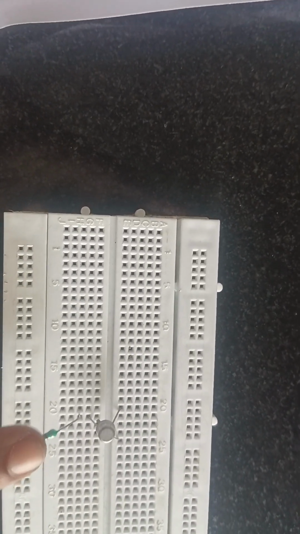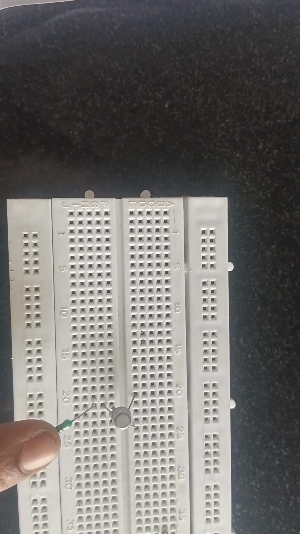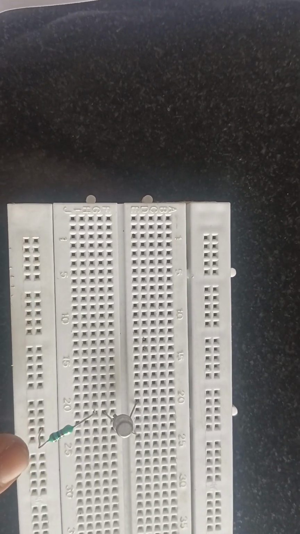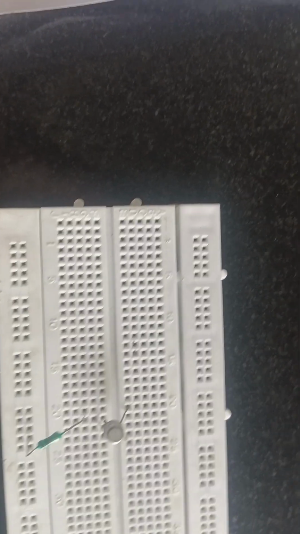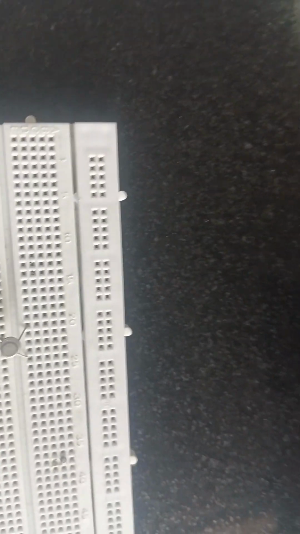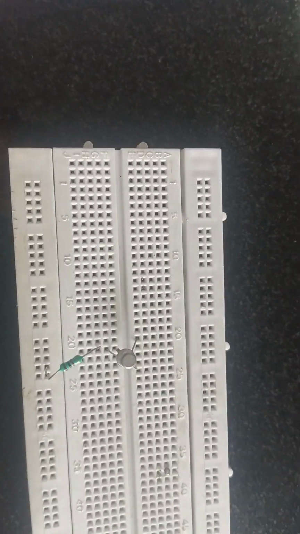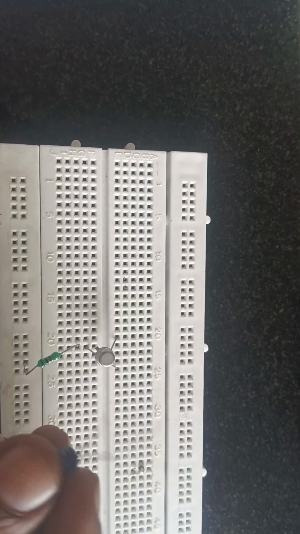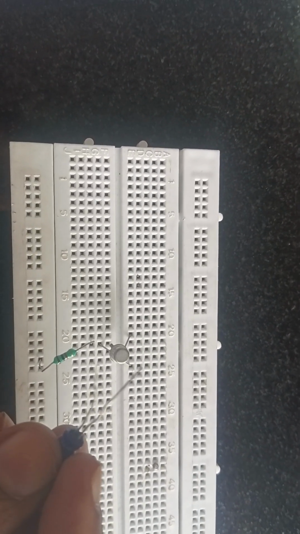This is a 1 kilo ohm resistor. Next, I am going to give a 1 microfarad capacitor. This capacitor has 2 leads. One lead is longer than the other.